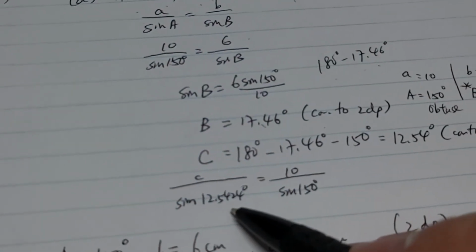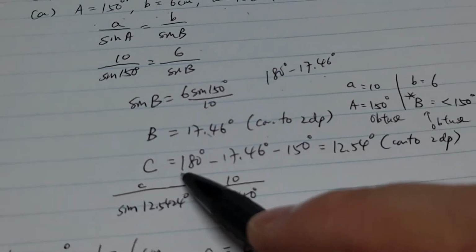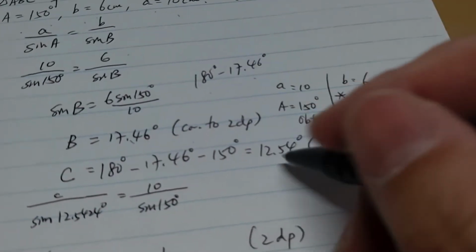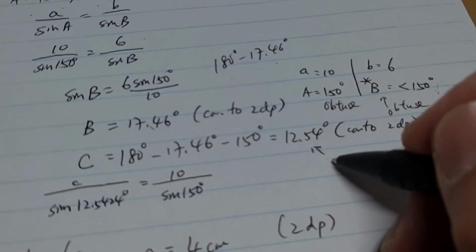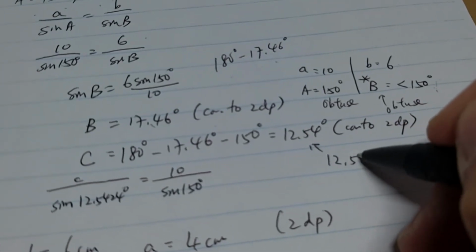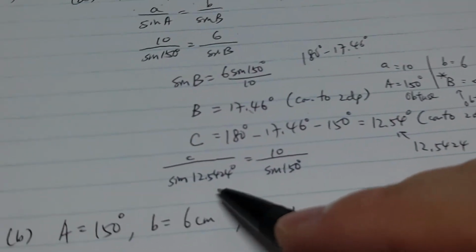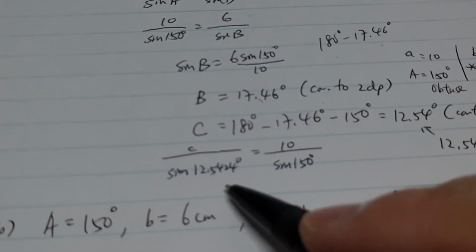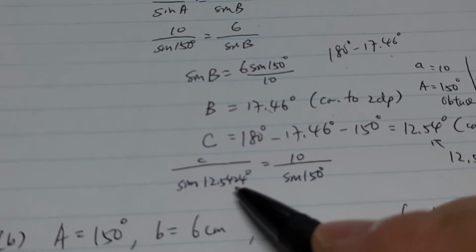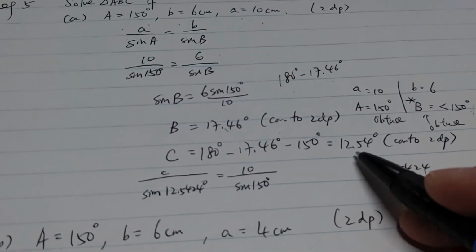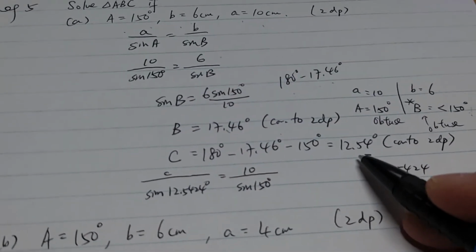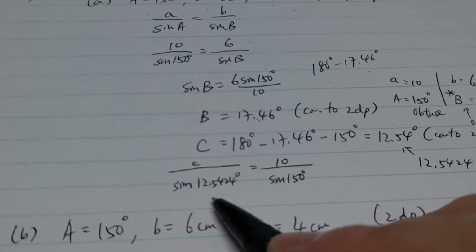So can you see this? This is angle C. This one in the calculator is 12.5424. We should use more digits to avoid error. Okay, so use more digits instead of using the rounded answer. This is only the answer. Okay, use more digits.